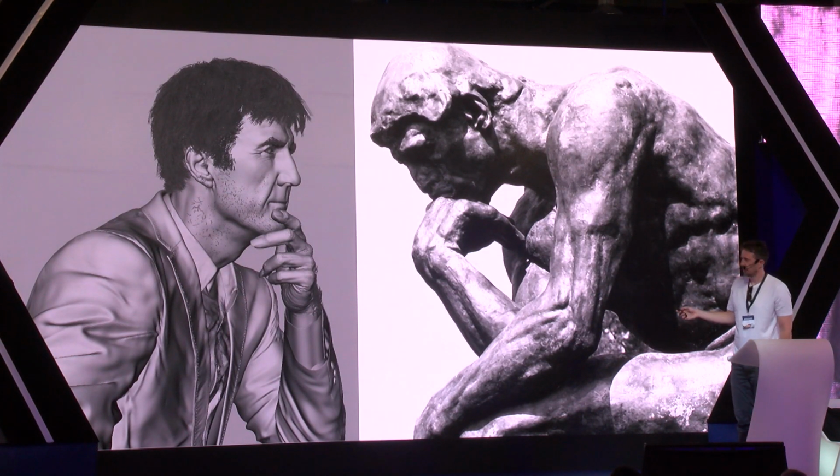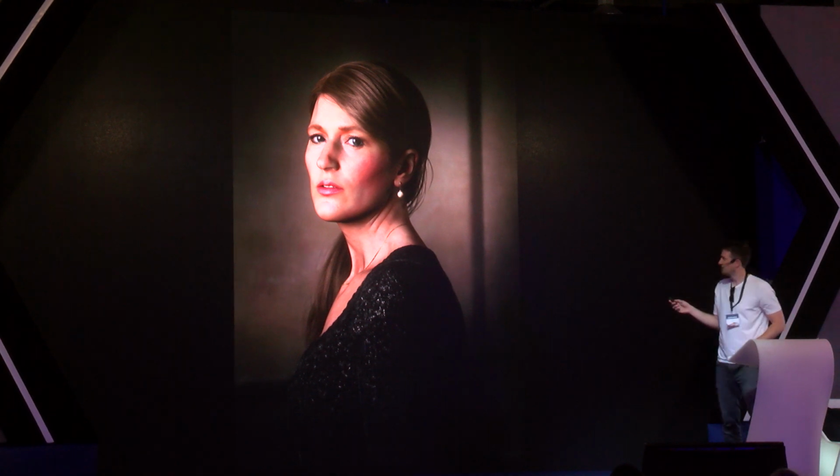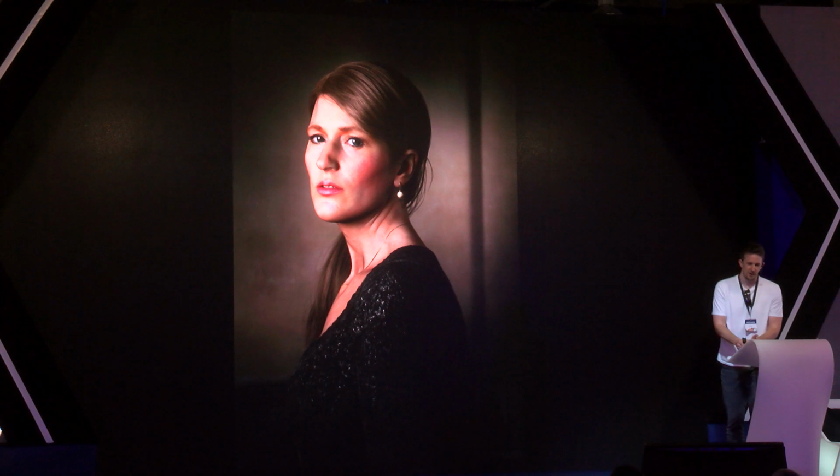It's inspired by The Thinker. This is a portrait of Heather. This is Richard's wife. So for this portrait, I wasn't sure if she actually liked it or not. I can't decide if she actually thought it looked like her or if it didn't look like her.